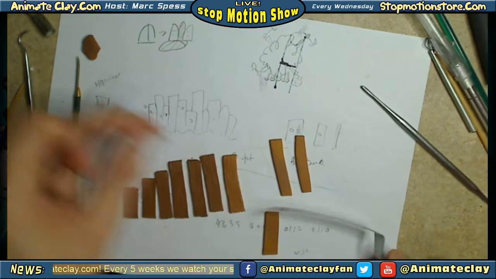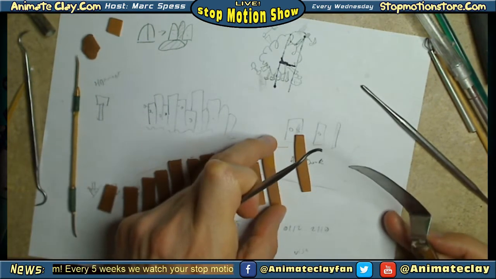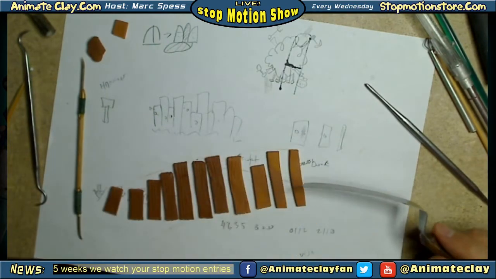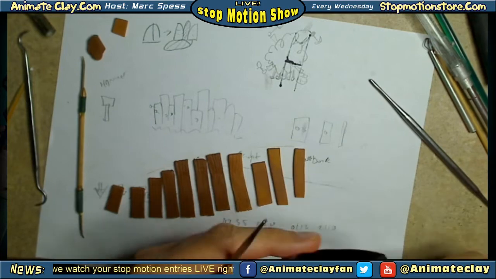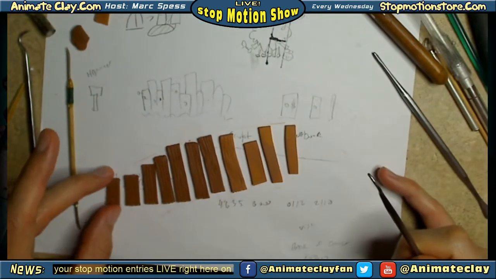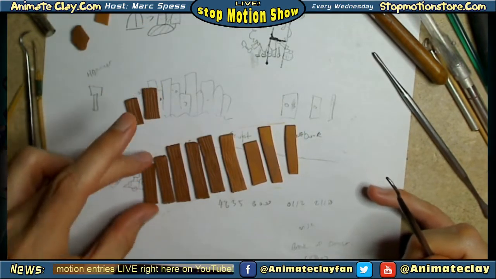Alright, so I'm going to cut this short here. This one's long and narrow. Maybe this one. How should I do this one? In between those two heights. This is kind of fun. Alright, so we got all these boards.